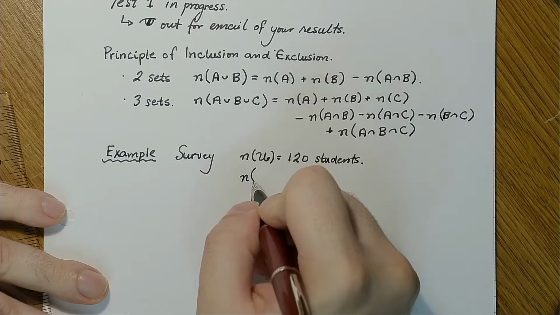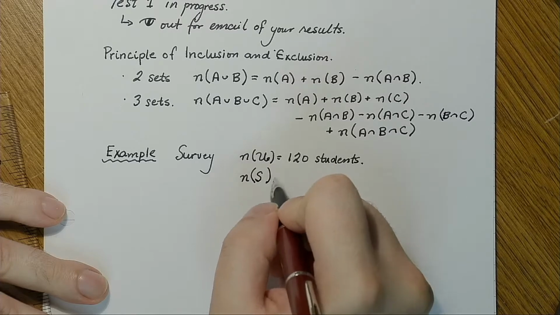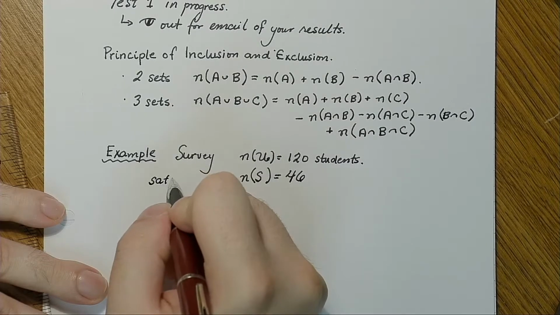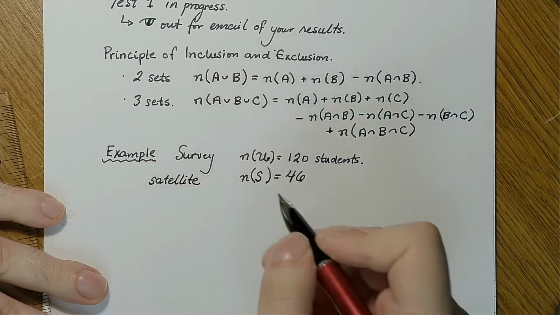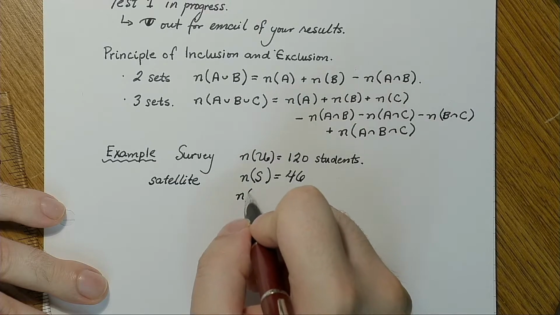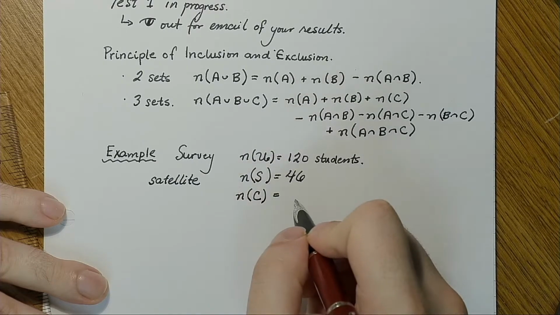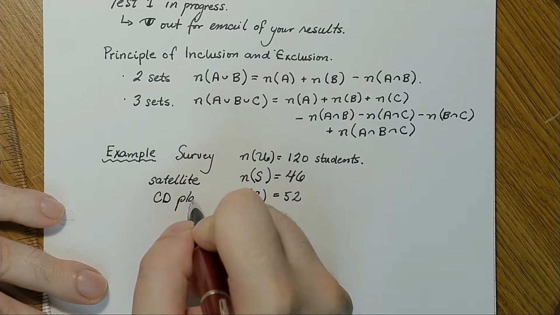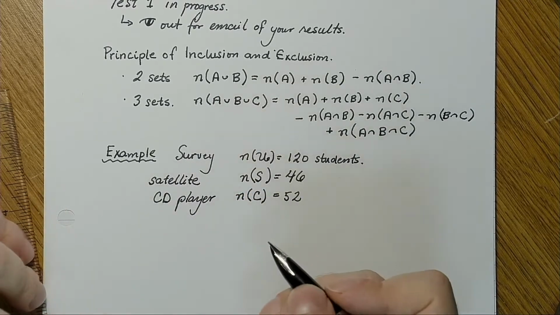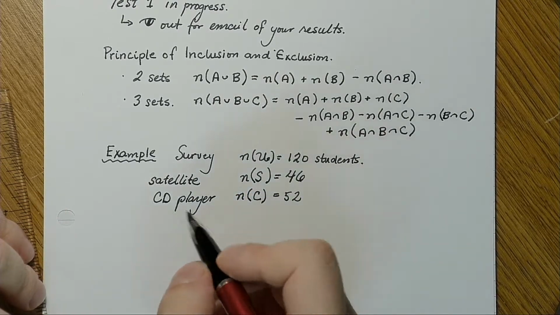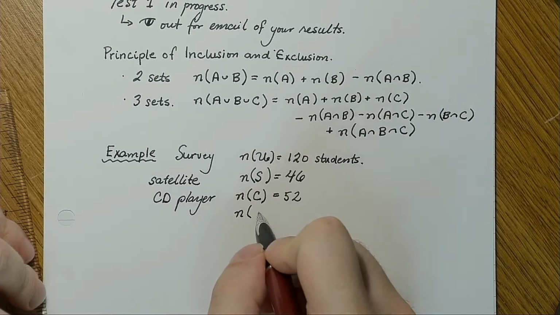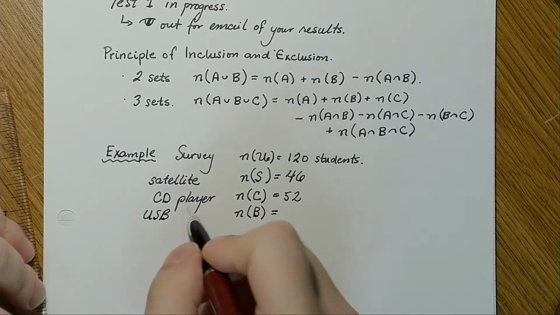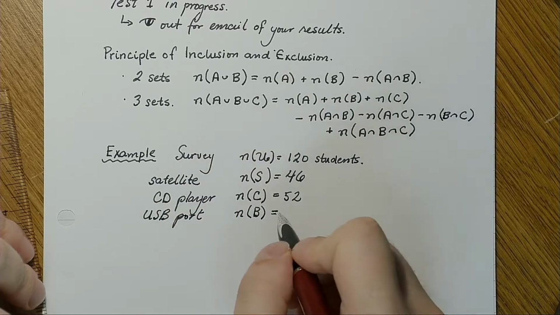So the number in S is 46. So this is satellite radio. The number that had a CD player was 52. The number that had a USB port is 50.